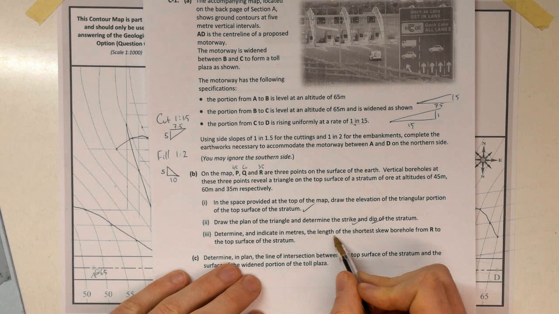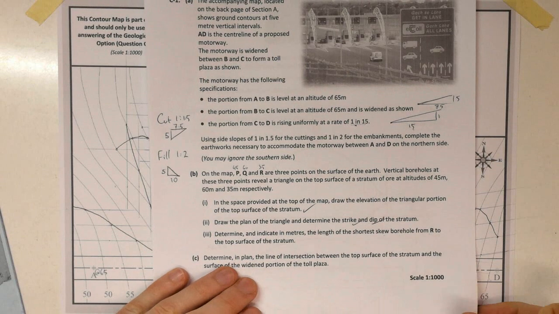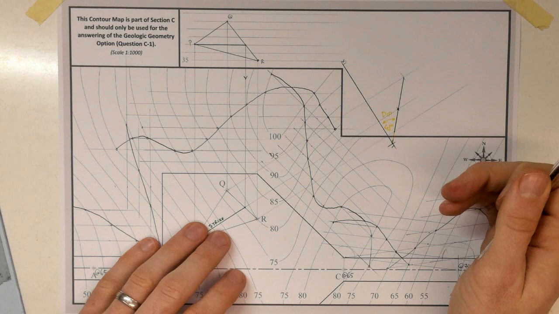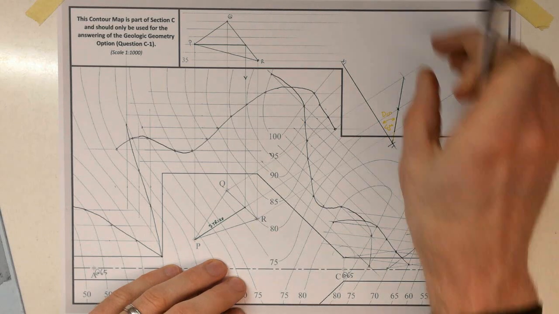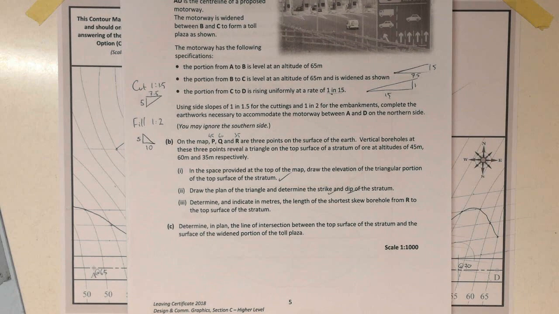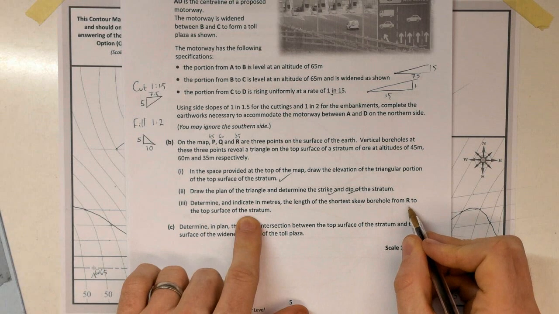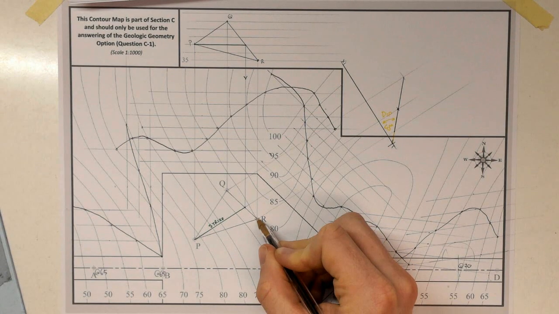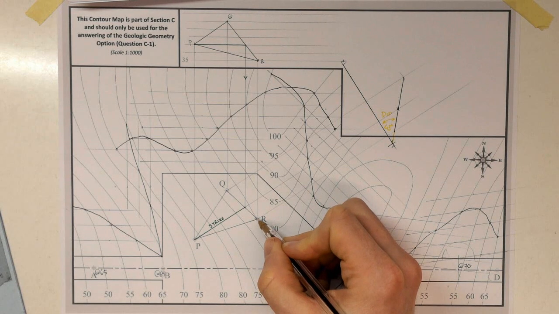Determine and indicate in meters the length of the shortest skew borehole from R to the top of the stratum. So an edge view of our stratum, R is skew borehole. So R, we're saying to the top surface of the stratum. Okay, so looking at this, R is, okay, so that's our stratum. So R is at a height. Okay, we need a short skew borehole.